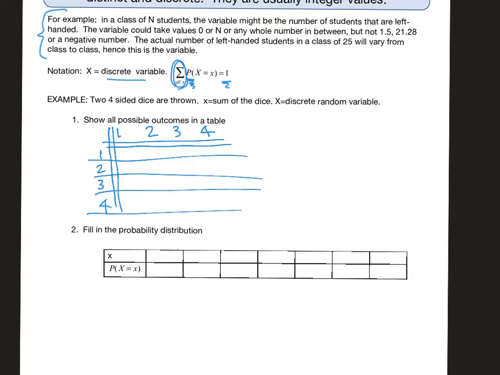So I'm just organizing my information here, and I'm sorry this is kind of messy. Now notice here, this is really important. It says the sum of the dice. So if I toss a 1 and a 1, I get a sum of 2. I toss a 2 and a 1, I get a sum of 3. I'm going to pause while I fill this in.